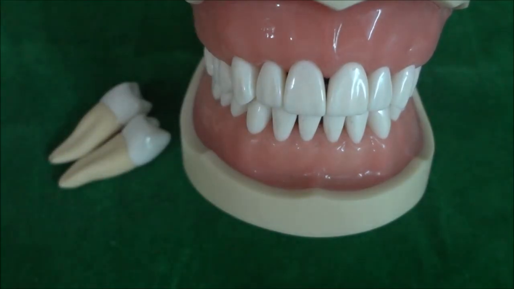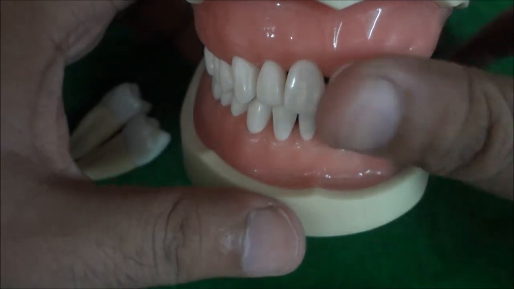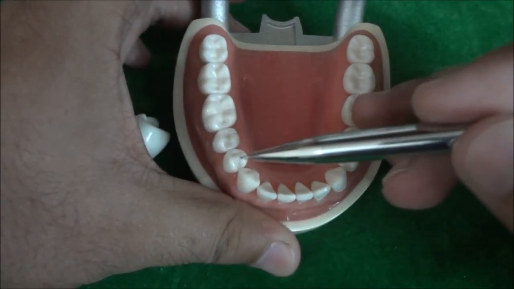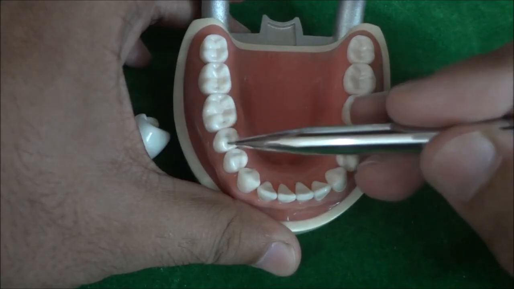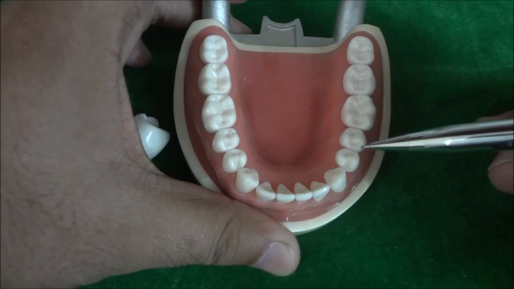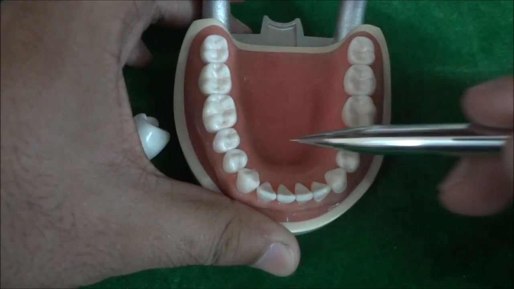Hi everyone, today we are going to discuss the morphology of the mandibular second premolar. The mandibular second premolars erupt distal to the first premolar. These are the mandibular second premolars. These teeth replace the mandibular second deciduous molars.